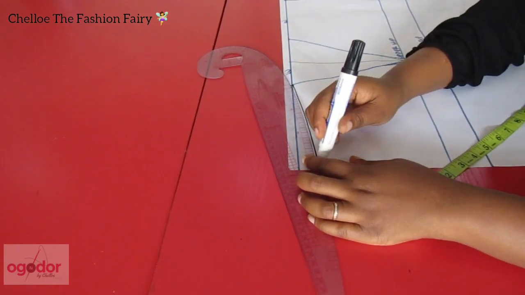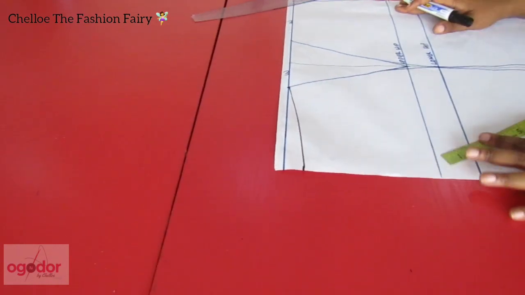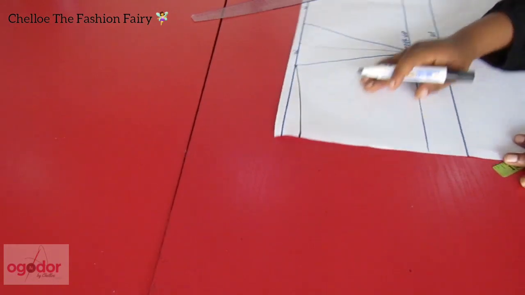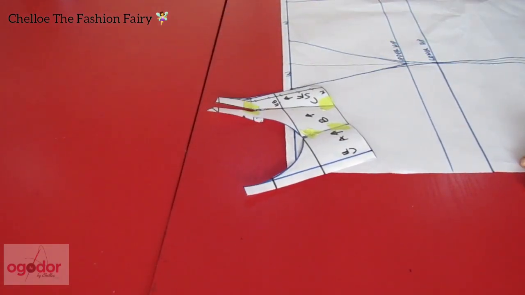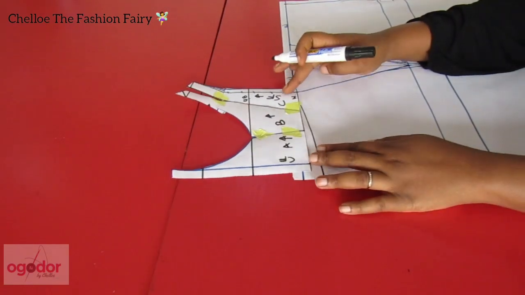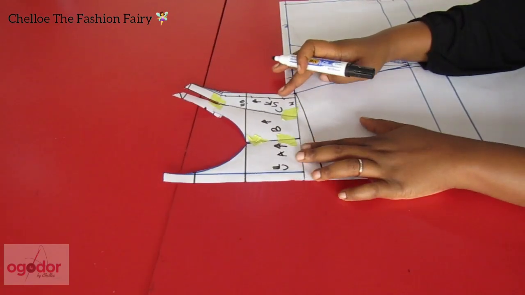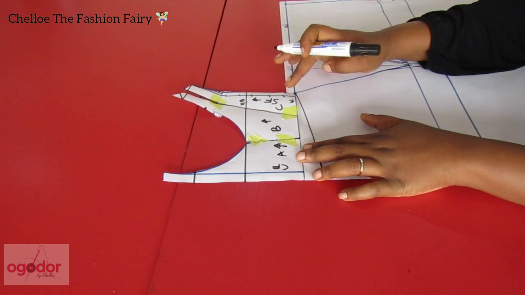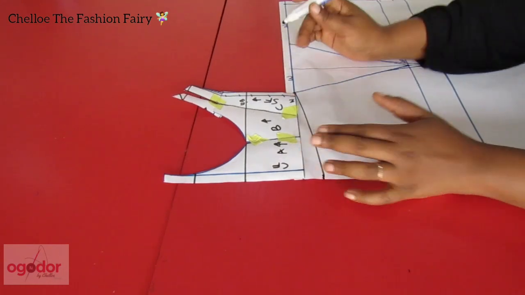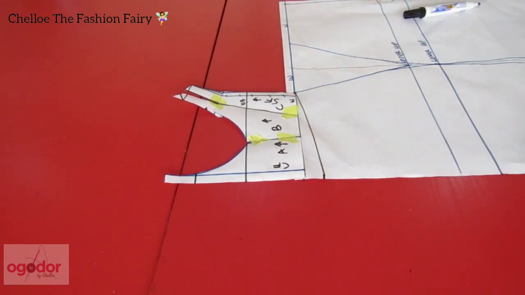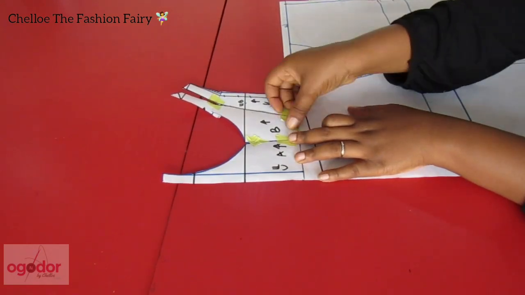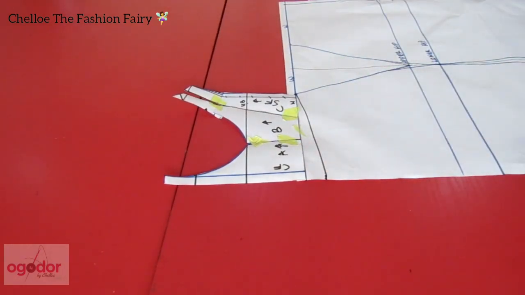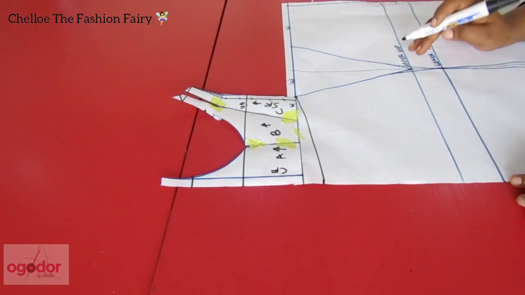So this is what it looks like when you take it down and you make a pretty curve to meet that 1 inch point. So I'm just going to bring my pattern. Now if you are making this with a waist dart, you place it like so, just the way you're seeing it. Place it like this and just do your dart thing. But I really don't like darts in skirts. It makes it look weird to me.